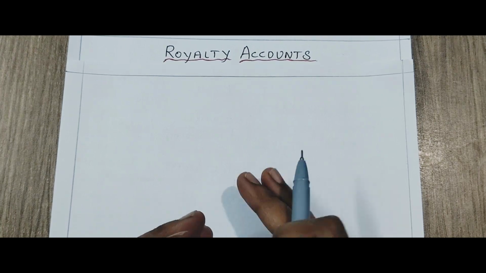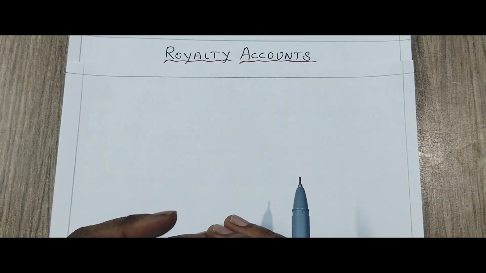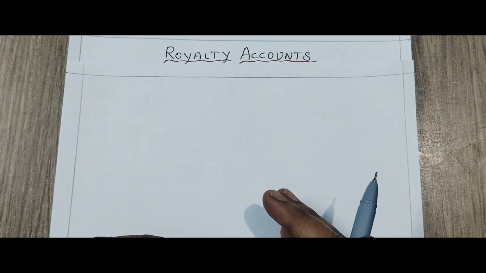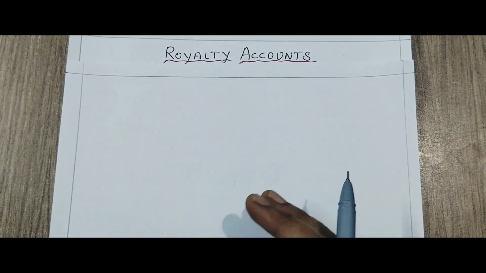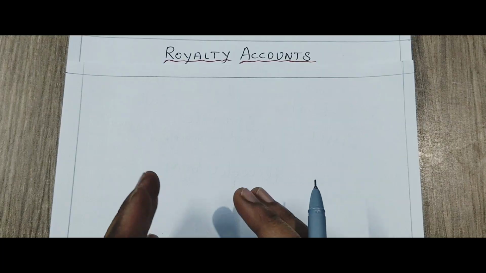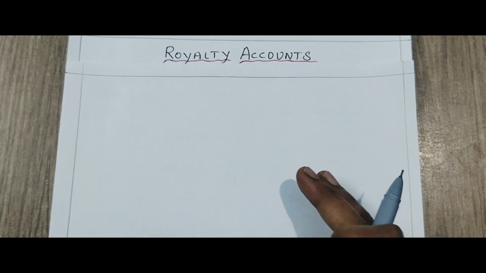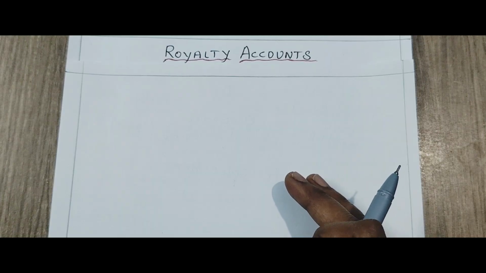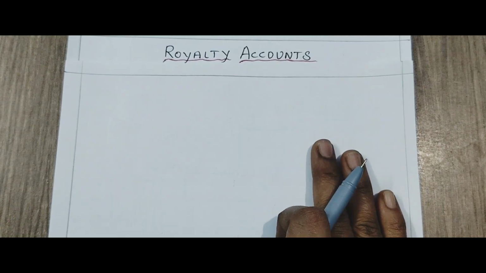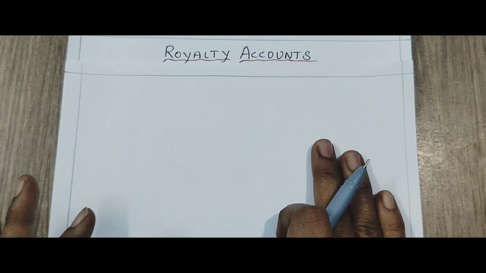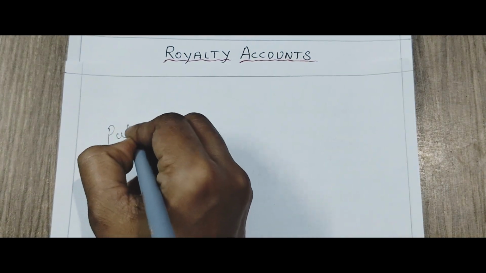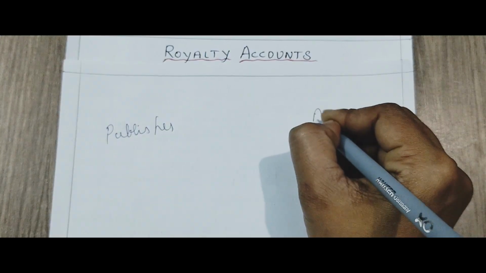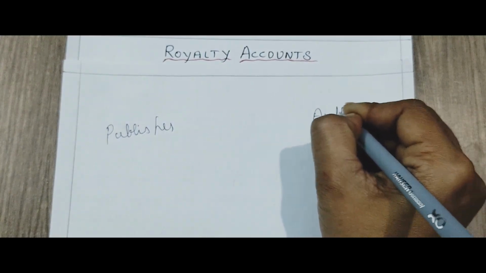See, you have seen copyright, patent, license, right? All the intangibles and land. For mining, if land is given, you will receive rent regularly at specified intervals of time. There will be two persons involved. The best example is your financial accounting textbook. If you observe, the author and the publisher are different.